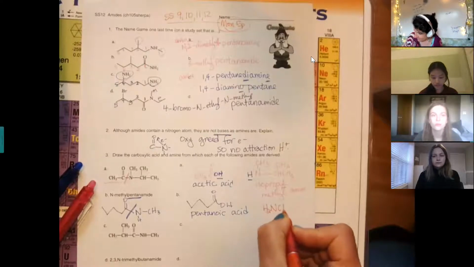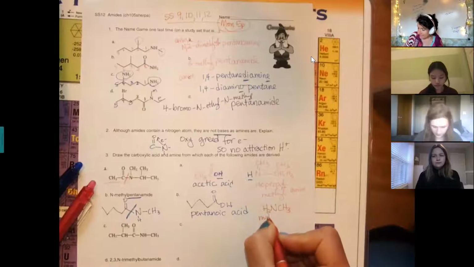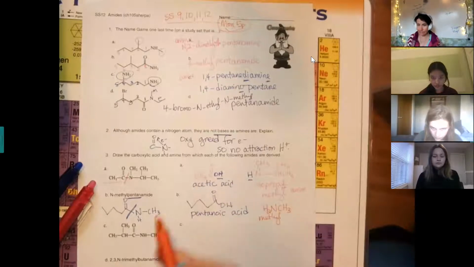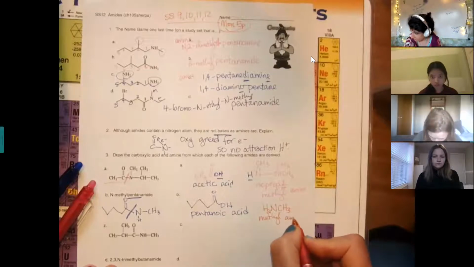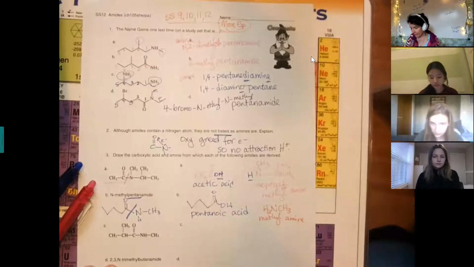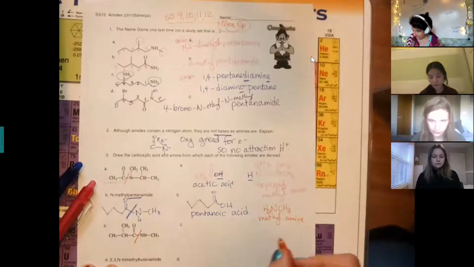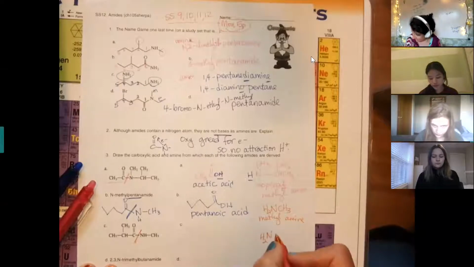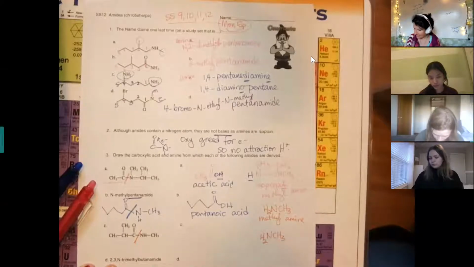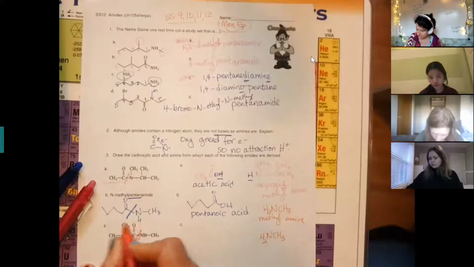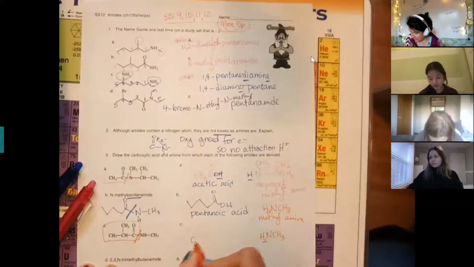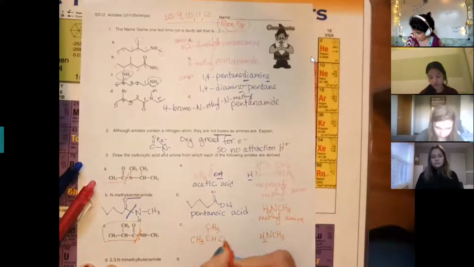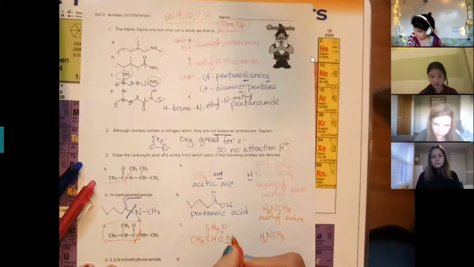And we get methylamine. Now, none of these say that we're in an acidic or basic situation, so we just split it into the 2 parts. All right, on this one, again, we're going to get a methylamine. And I like to show the hydrogens on the other side from the NH, from that group. And this would be our carboxylic acid. And we would just add the OH.